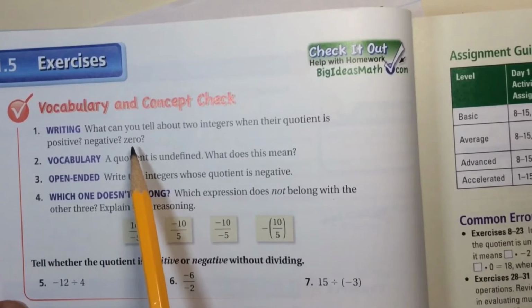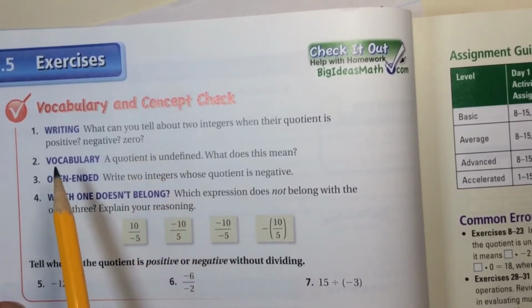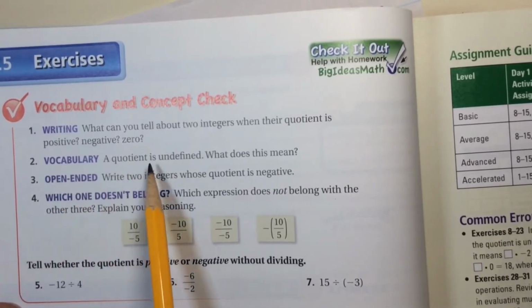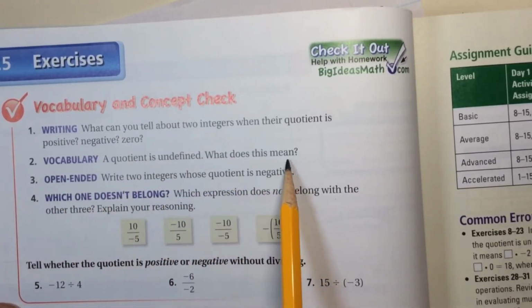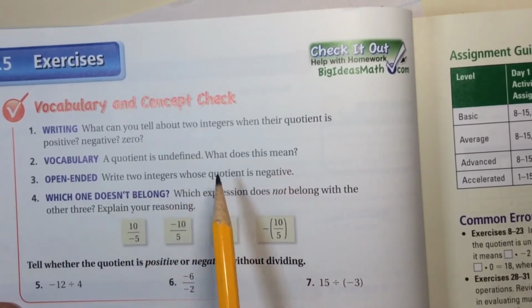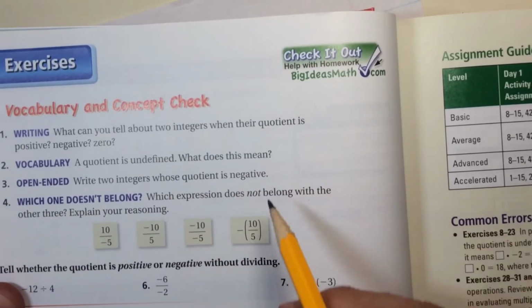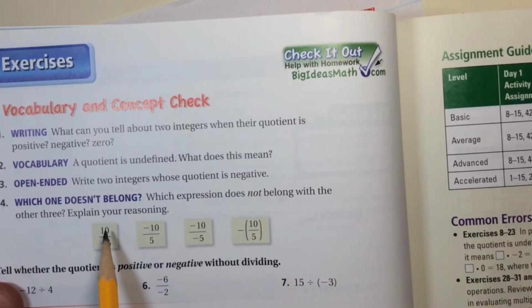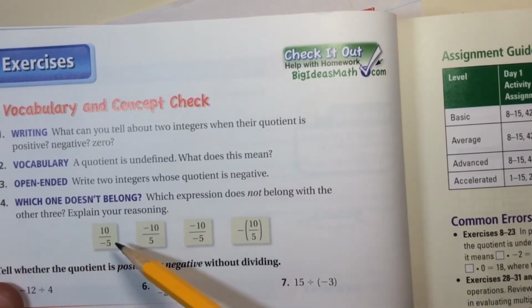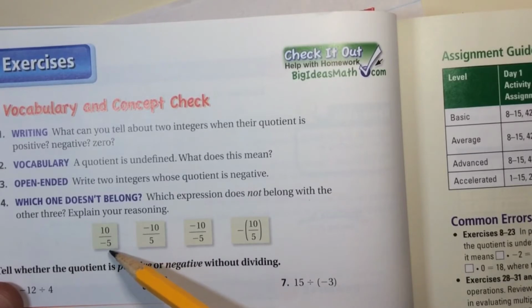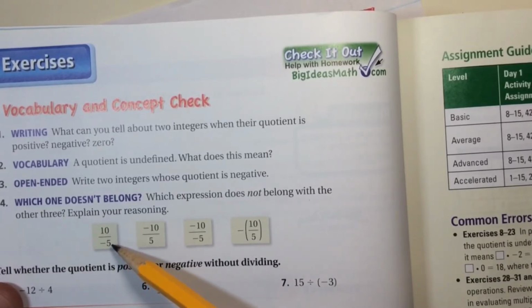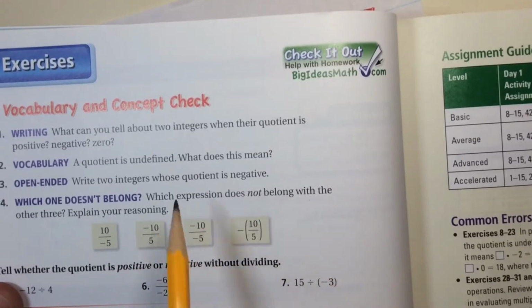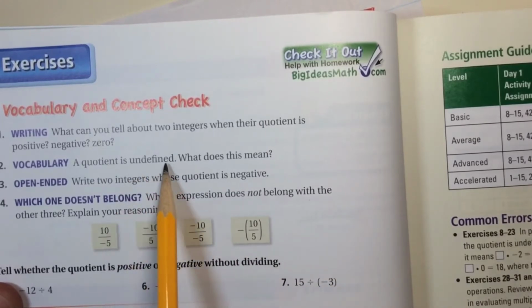You cannot divide by 0. But you can divide 0 by another number. So if you're dividing 0 by another number, you will get 0. For vocabulary, a quotient is undefined. What does this mean? That means the divisor was 0. If you're looking at a division problem like a fraction, the bottom number can never be 0 because that's what you're dividing by. You can never divide by 0, or you get an answer of undefined.